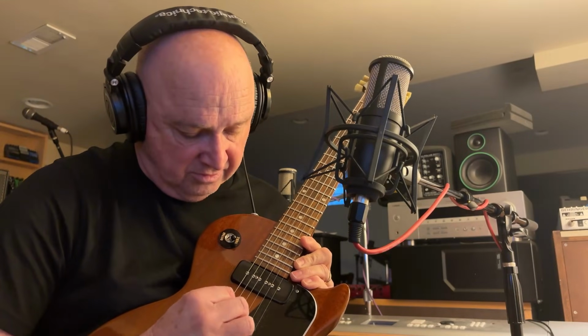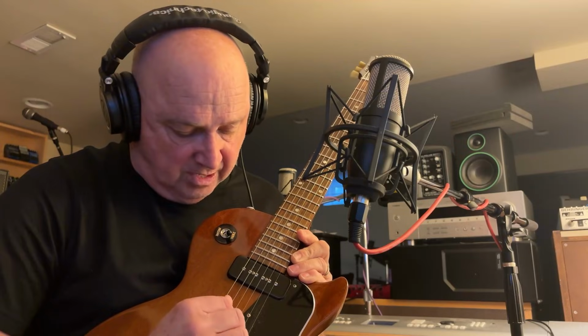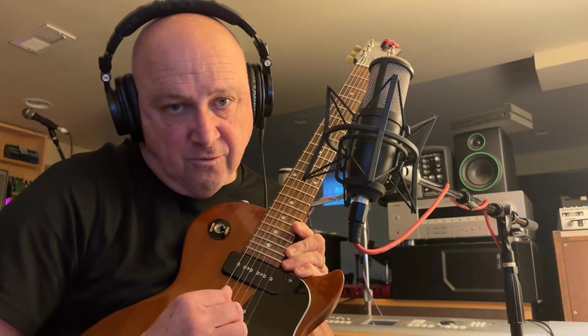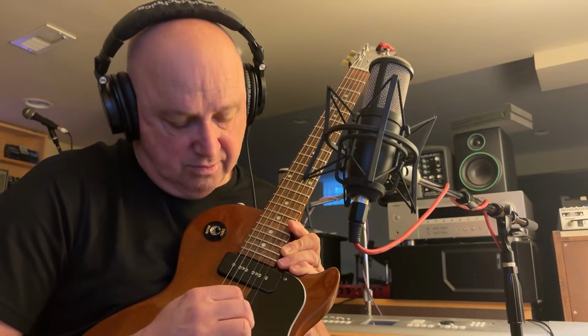If you break them up into groups of 3, you have actually 4 groups where the strings are together. So you have the 6, the 5, the 4, that's a group. Then you drop down one, and the 5, 4, and 3, that's a group. The 4, 3, and 2, that's a group. And the 3, 2, and 1 is a group. So there's 4 groups of strings that we're going to learn.